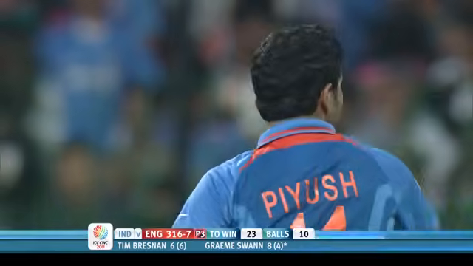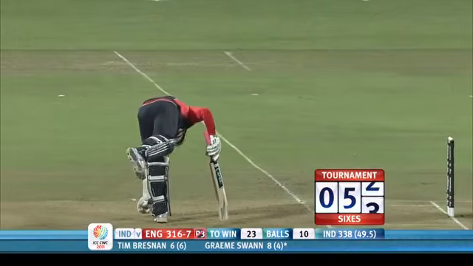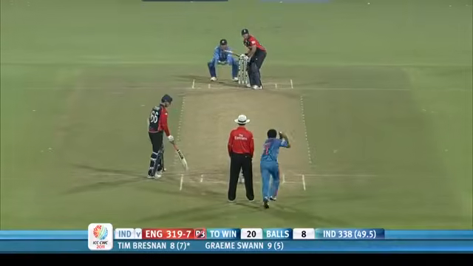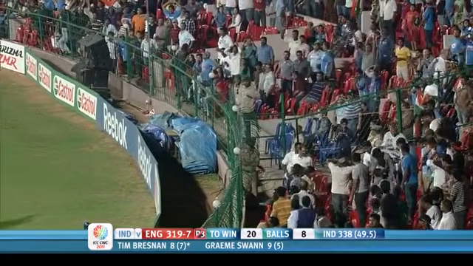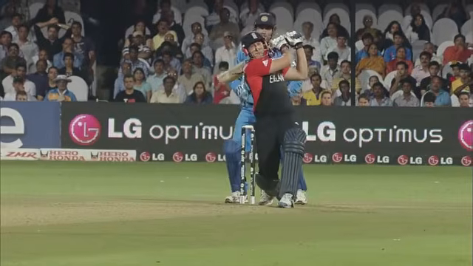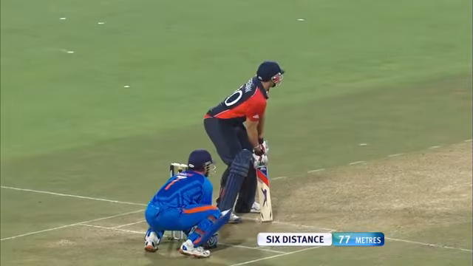That's 6. Flat. It went flat as a tank. And it's cleared the boundary. Well struck. 6 ball. So this game's still alive. 2 big hits in this over. One more big hit. And the pressure's right back on India. One more big hit, then England will say they become the favourites.